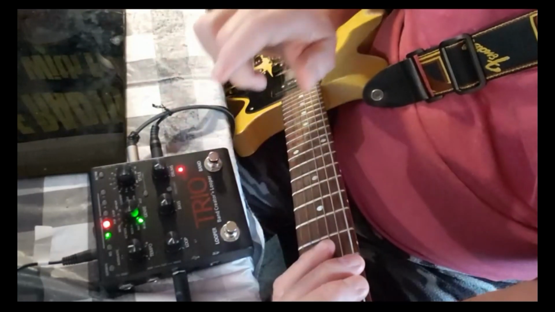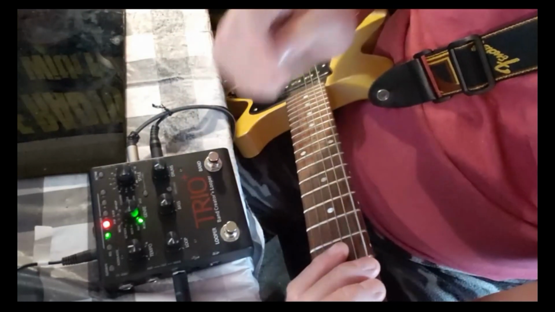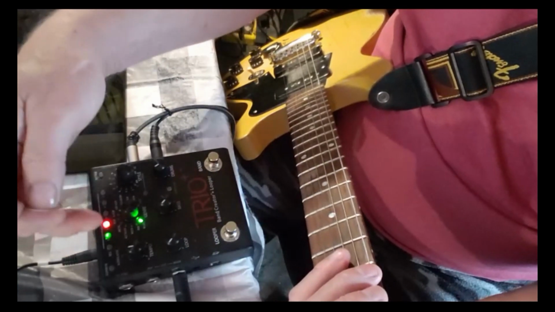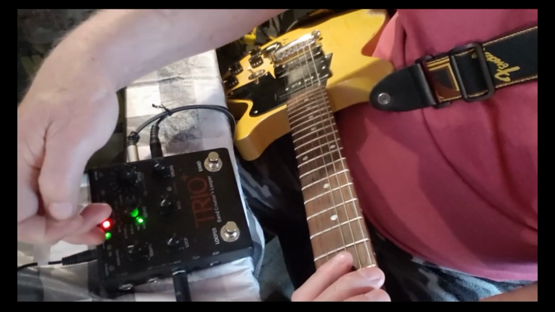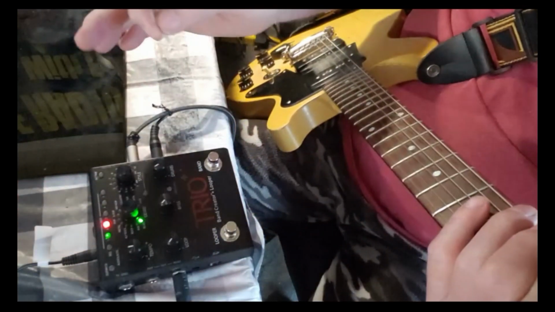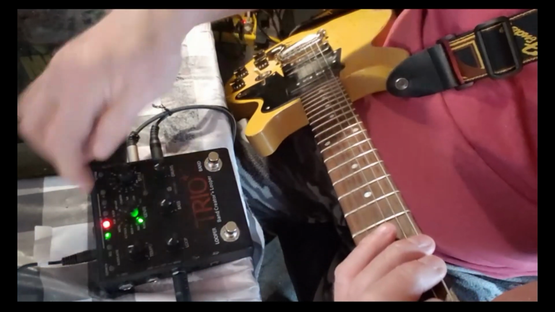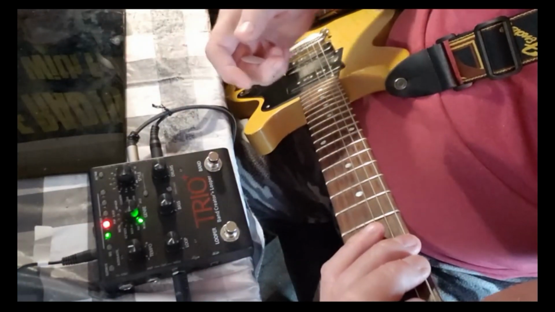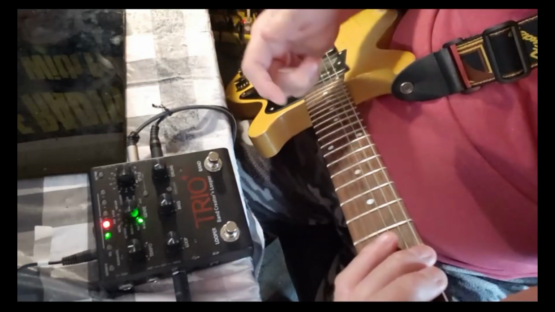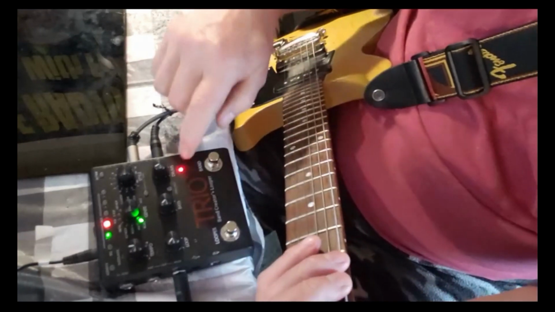Now here's where timing comes in. You want to keep your songs same beats per minute between parts. Otherwise it might play a little faster depending on how fast you play the next part. I'll show you right here. So okay, we got it.